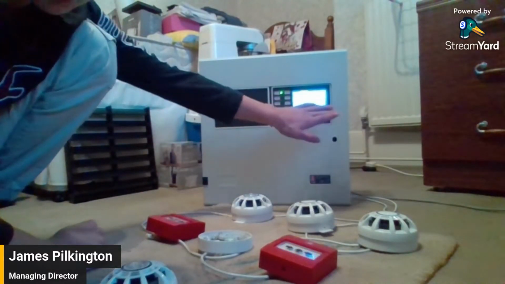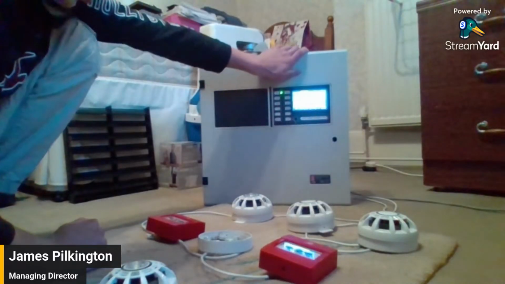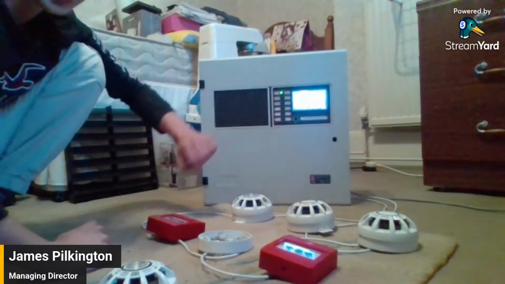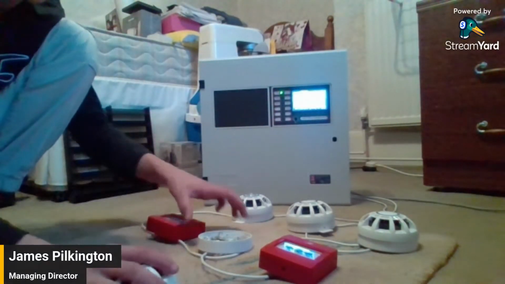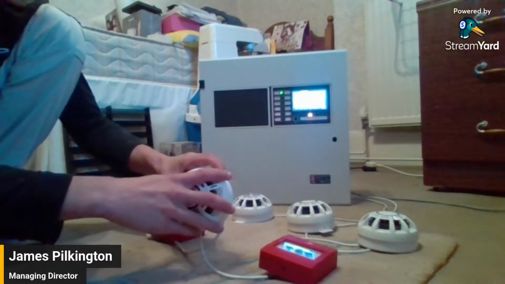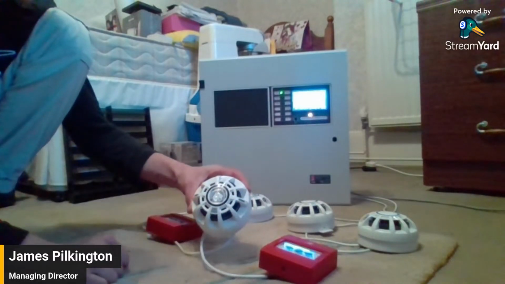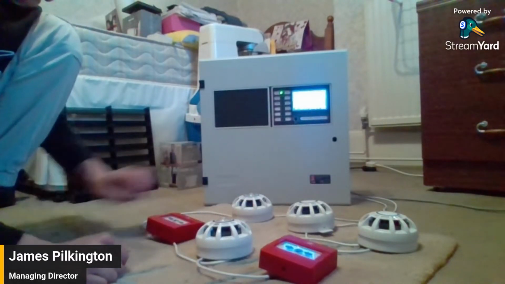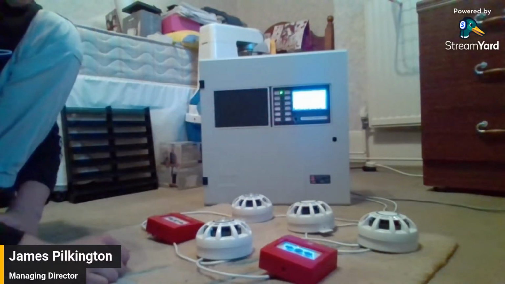That comes up as a big banner on the front of the screen, so it's really easy to see. And if I now replace this detector head, the fault virtually immediately clears.